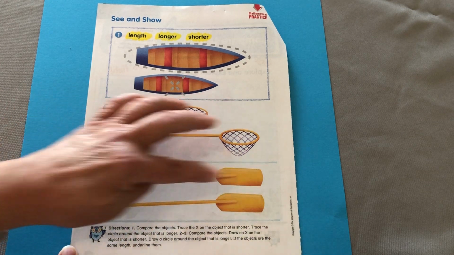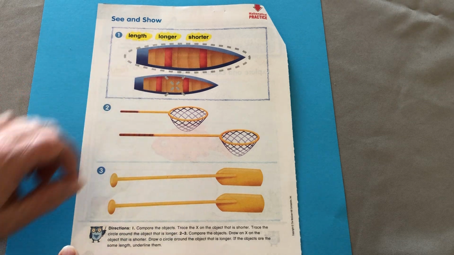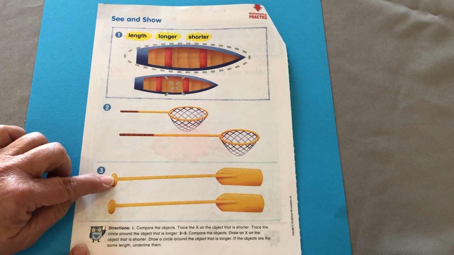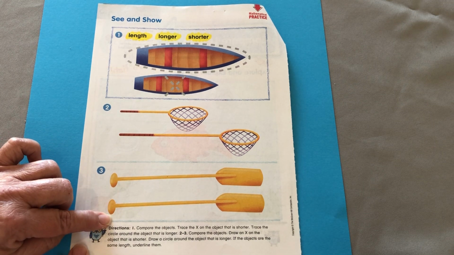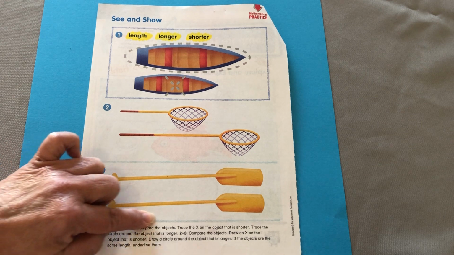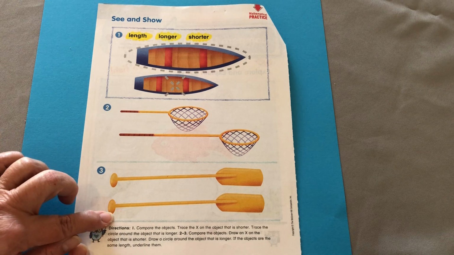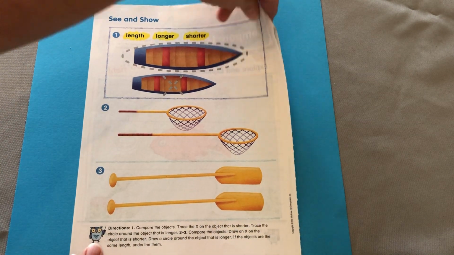So they are exactly the same length. They are equal length. So since they're equal, we just need to draw a line from the bottom across to the top, as close as we can get to the length of those objects. Just do your best.